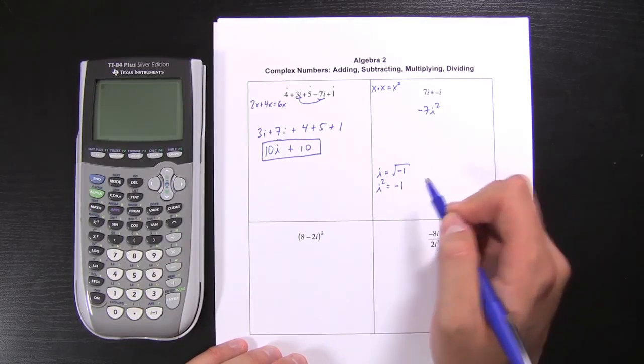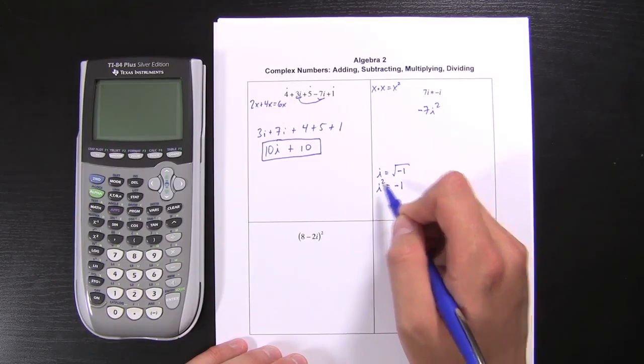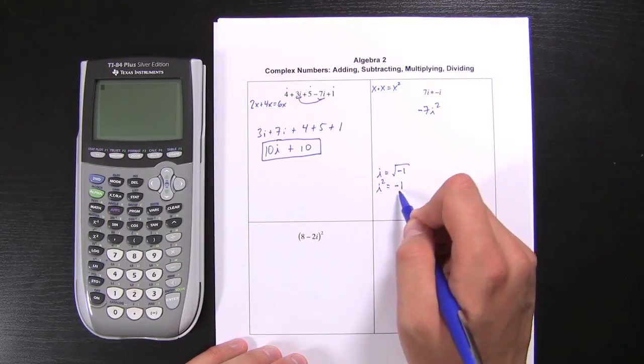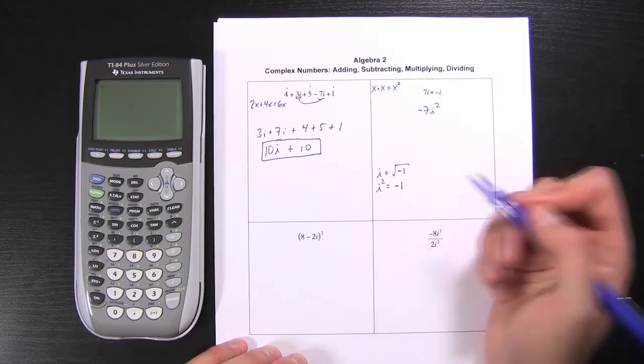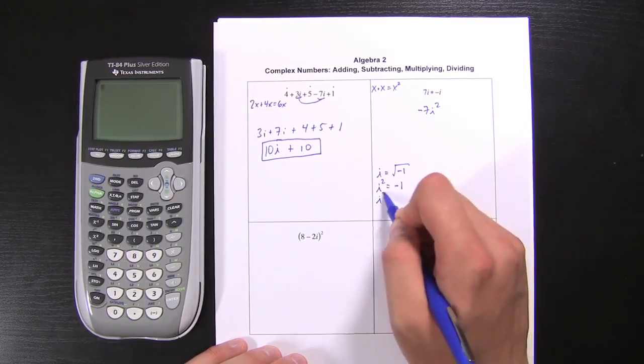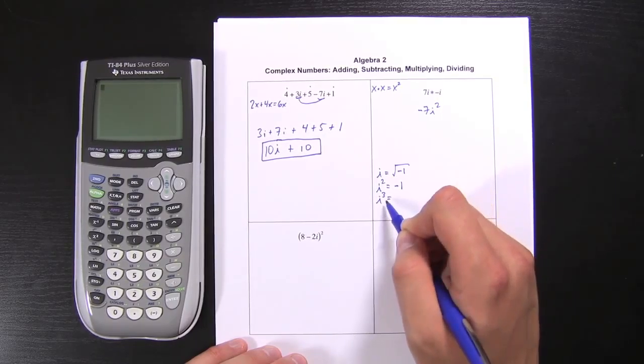Now, I could take this further, but let's just stop here for right now. We just need i squared. You'll have to memorize that i squared is equal to -1. All right, twisting my arm, I'll go a little further just to show you what else happens.